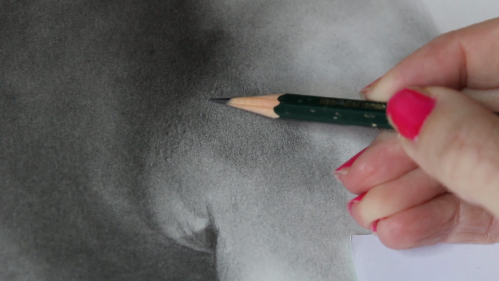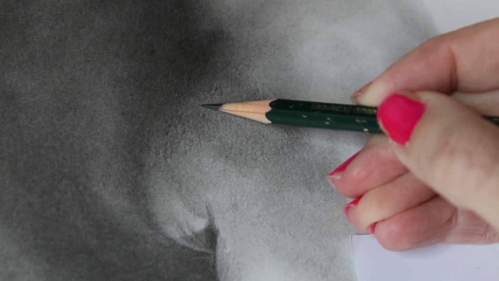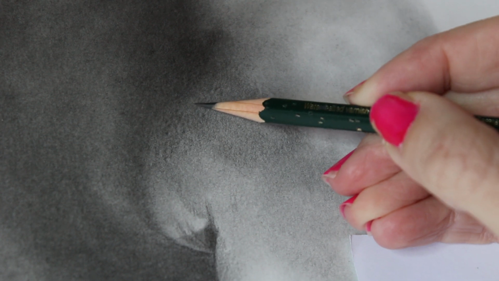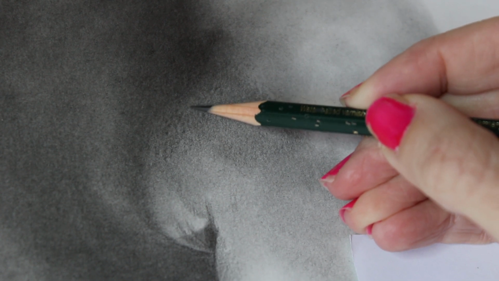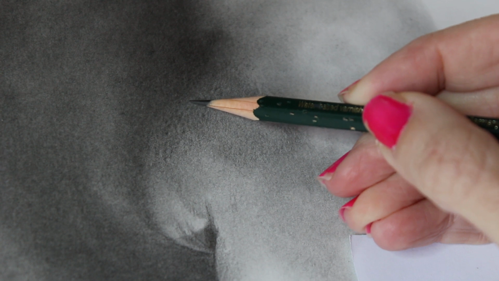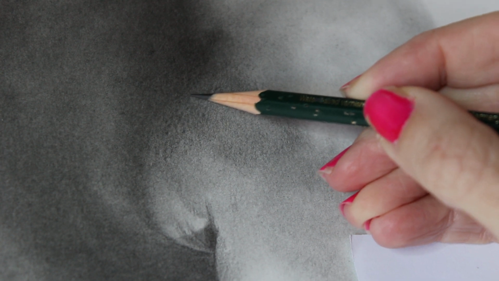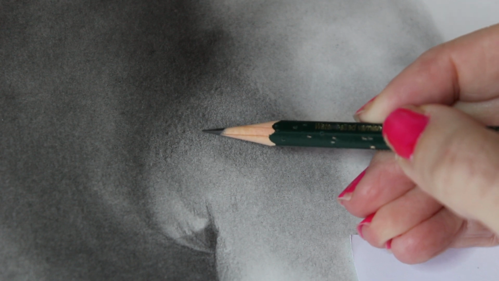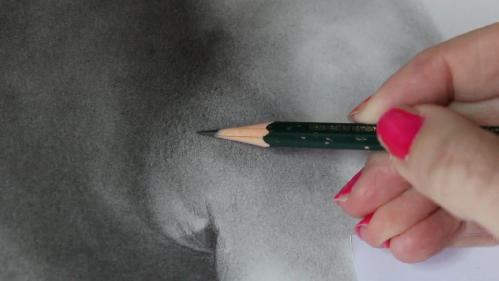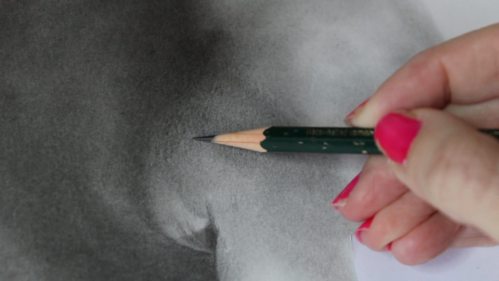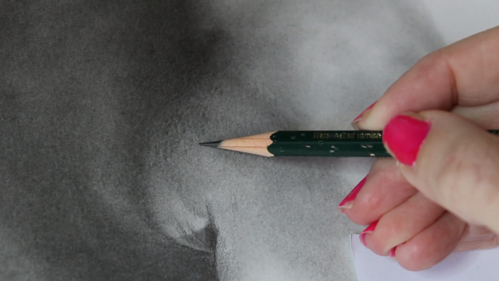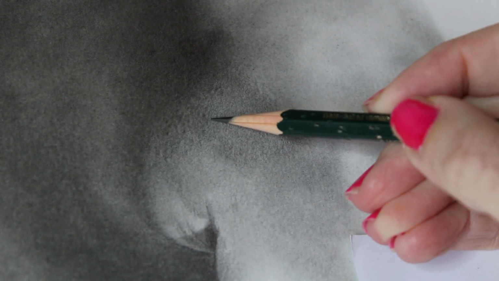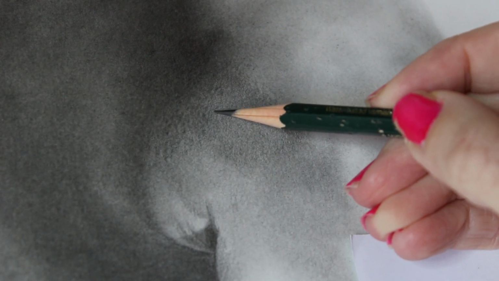So there's little light areas here. So I just work on it and rework it. I might go over this and blend it in and then rework it again. It's quite a long process. But there is no right or wrong way to do it. At the end of the day, what matters is the end result. And if you're happy with that and it works, who cares how you got there?